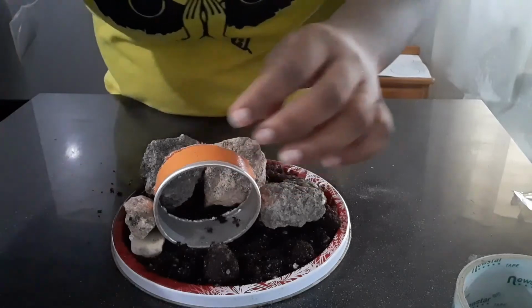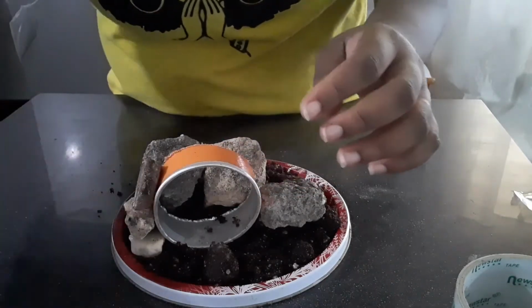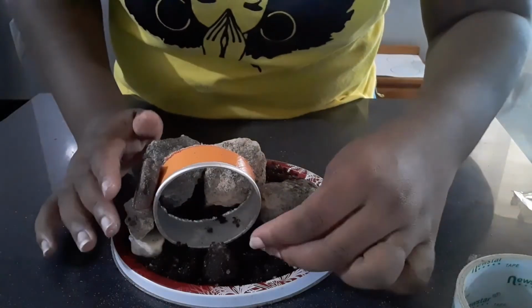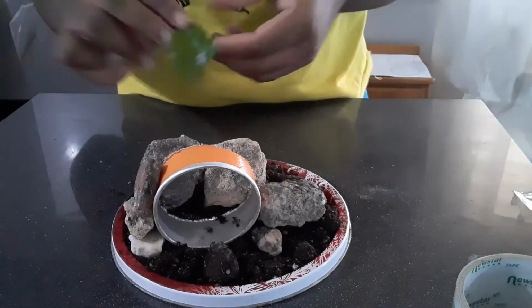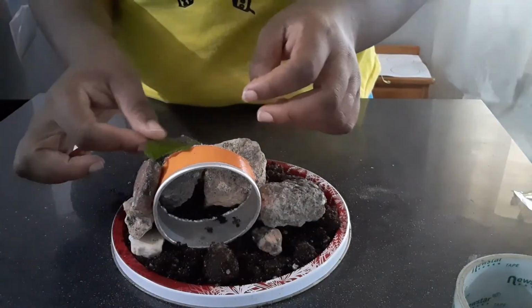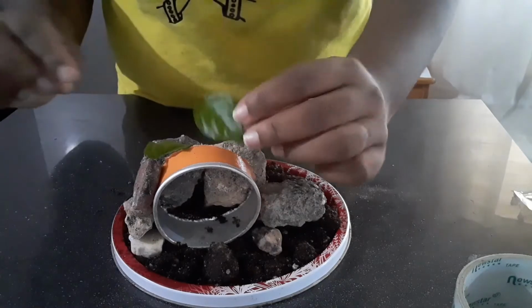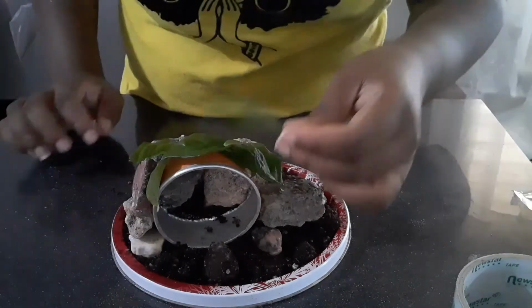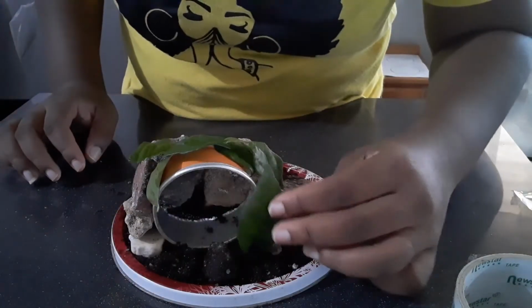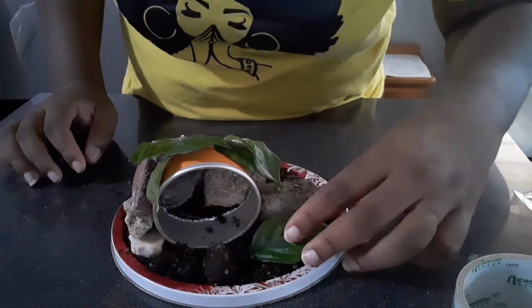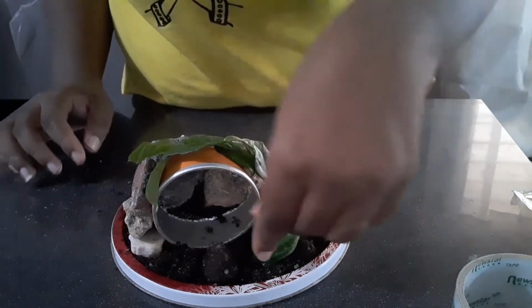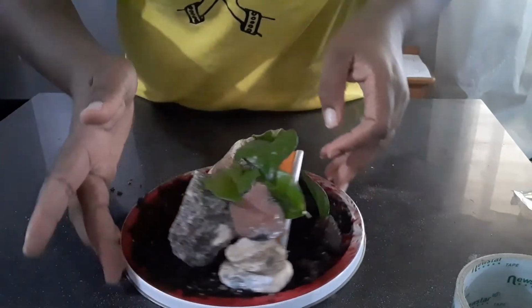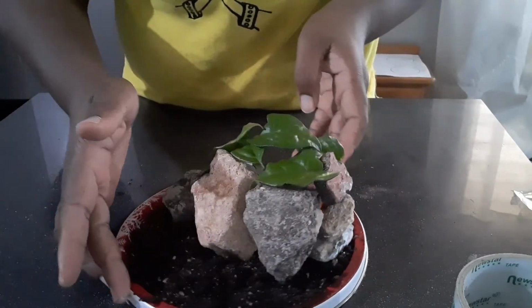I'm just going to bring it around the tomb, so it already looks really cool. And then you can use some grass, like I have some leaves here, and just arrange it nicely. Alright guys, so it already looks really nice. If you look at the back, it looks like a real tomb.